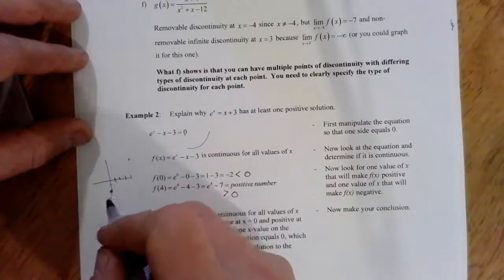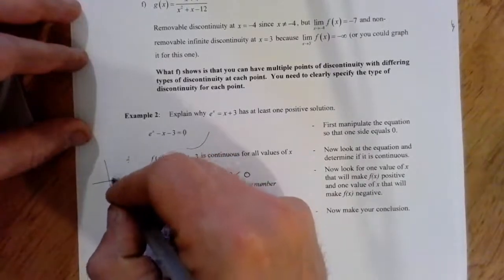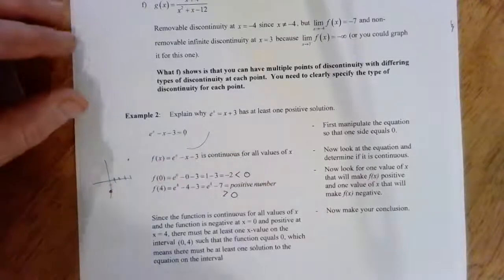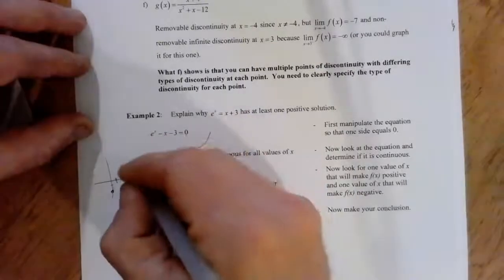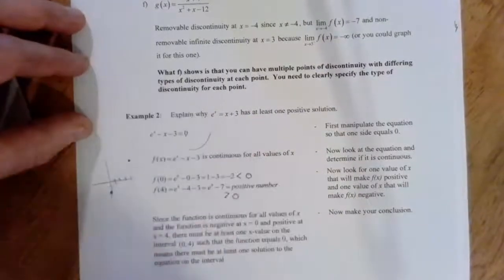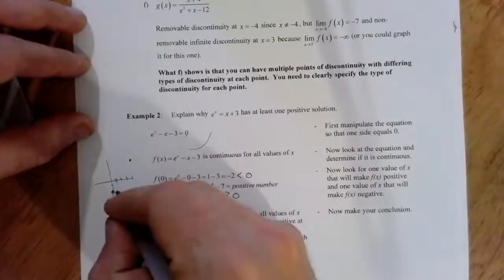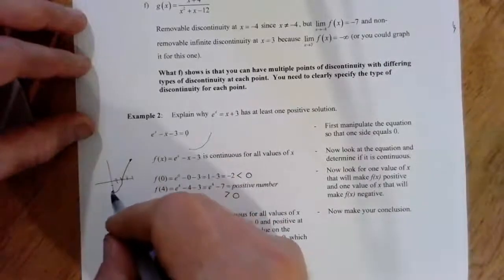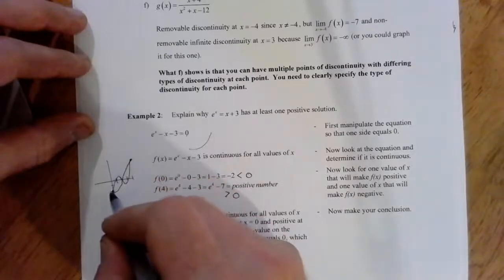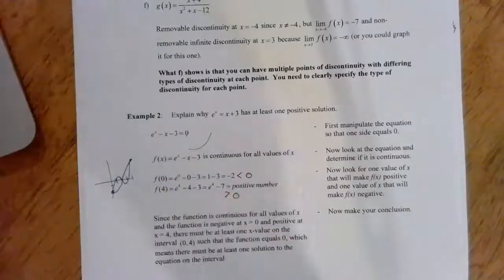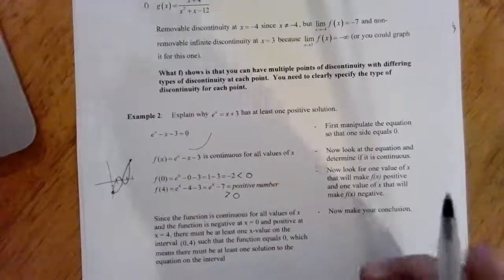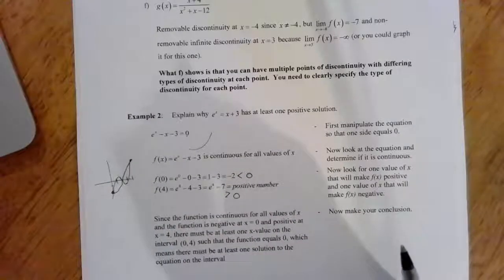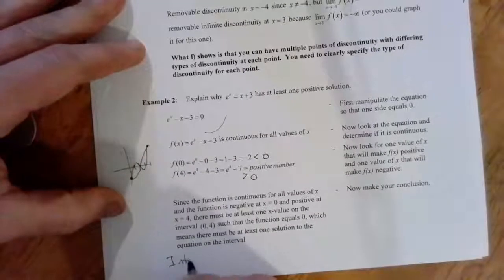Now I don't know how they're connected. It could have a swish in it. It could curve like this, curve like that. It could be a straight line. It depends on the function. But the point is that it has to go from here to here without you picking up your pencil. And since that happens, you have to hit the axis at least once. There could be 1, there could be 3, there could be 2, there could be 5. We don't know, but we know there's one answer because this is below and that's above. And this is the intermediate value theorem that we're using.